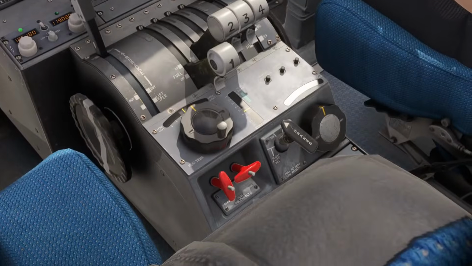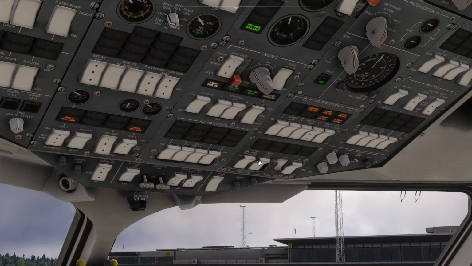Did I start number 2? Yes, I did. So engine number 1.